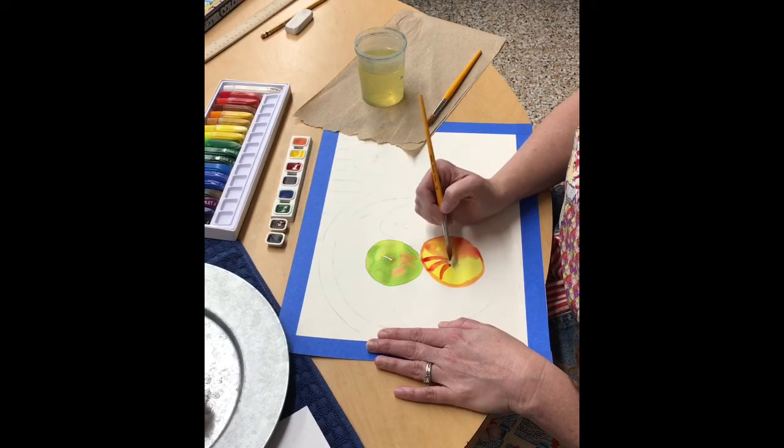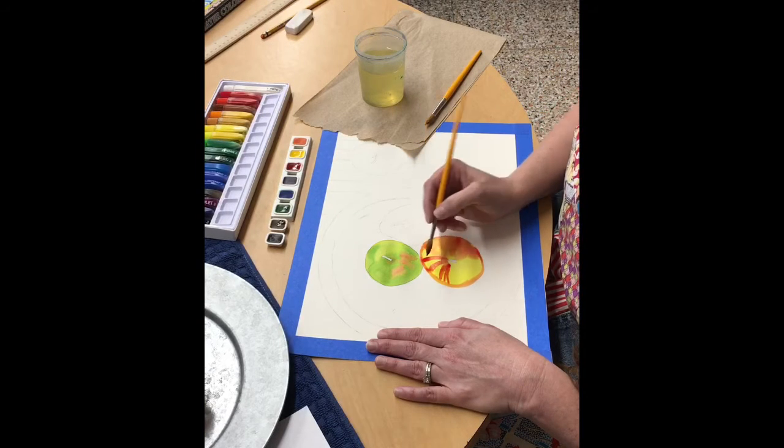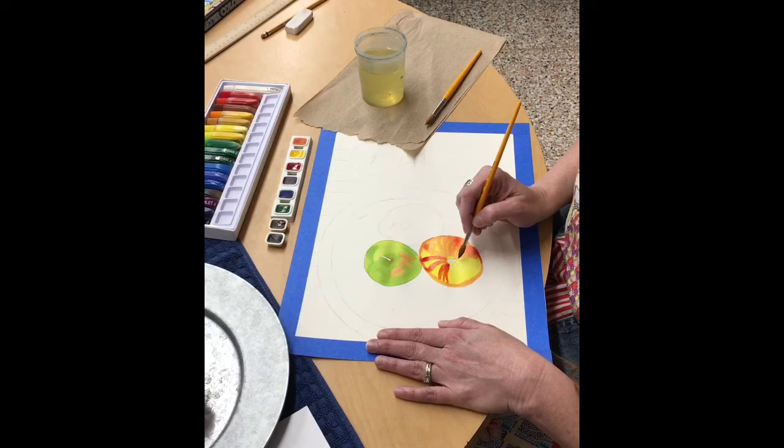And you can always add and get a little more detailed later on.